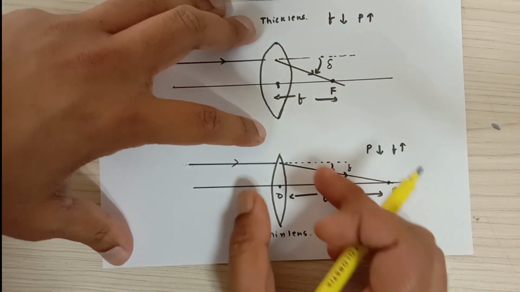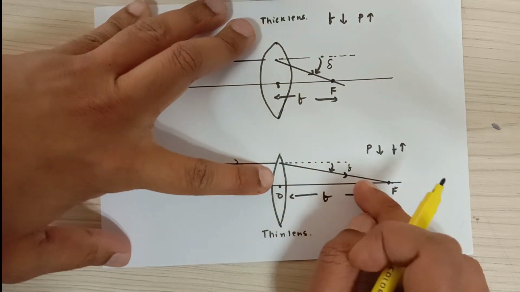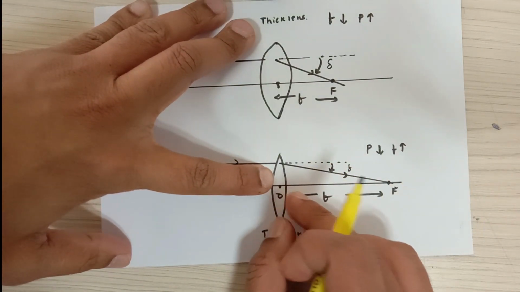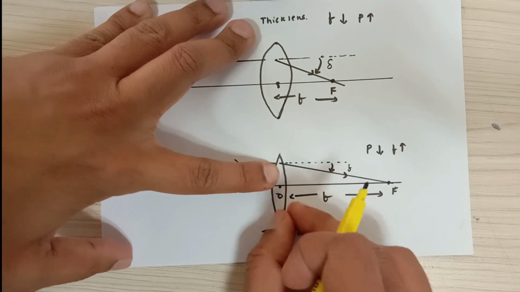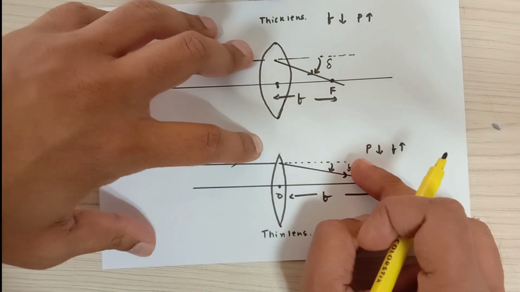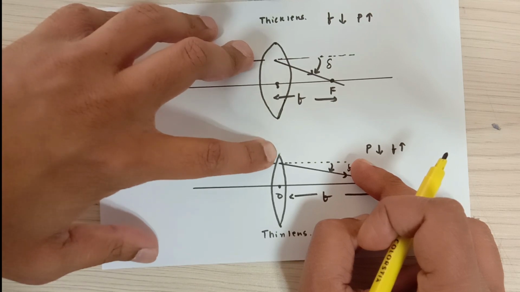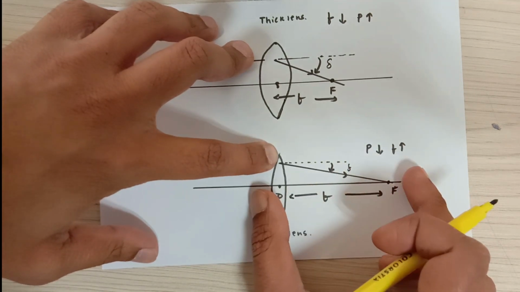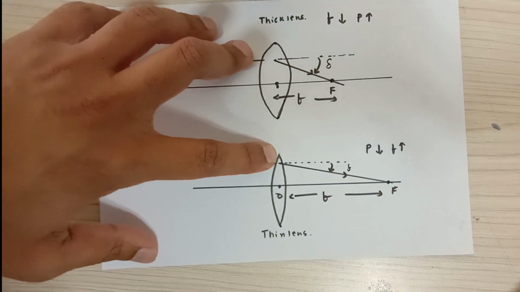Thin lenses bend the light less, so the light falls very far away from the optical center, and the focal length is large. Less powerful lens. A less powerful lens bends the light less, the focal length is large and the power is less.